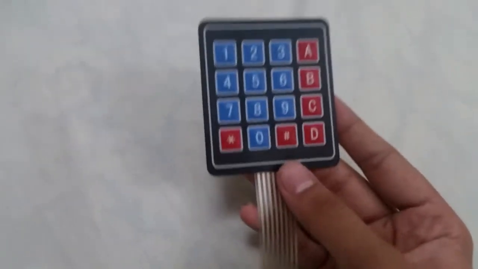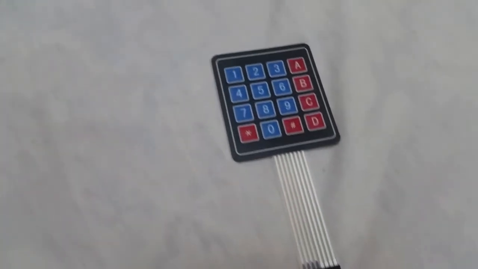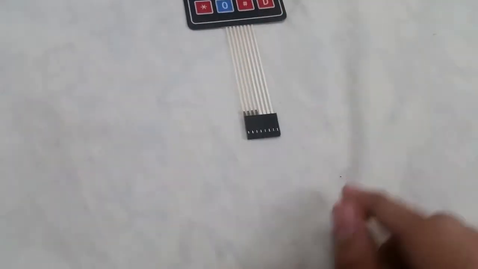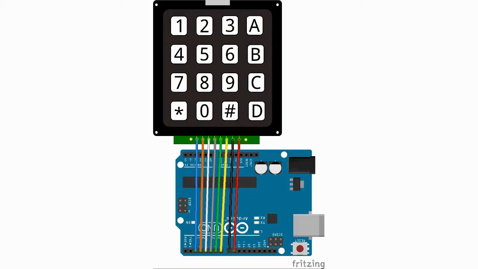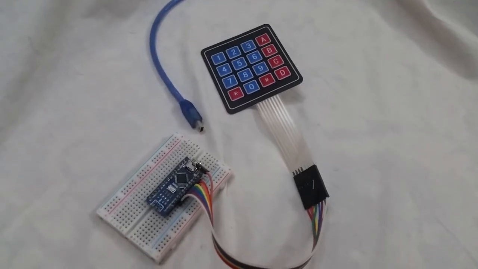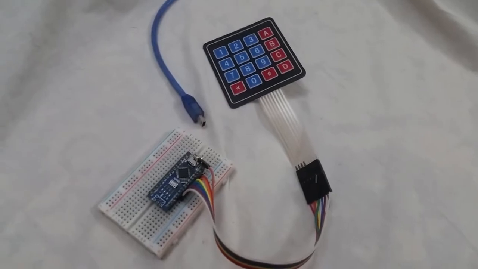The keypad works like a switchboard and keys are recognized using rows and columns. The first 4 pins represent rows and the other 4 represent columns. To start off, connect the keypad with Arduino as shown in the diagram. You can use Arduino Uno, Nano or Mega, but I use Arduino Nano.